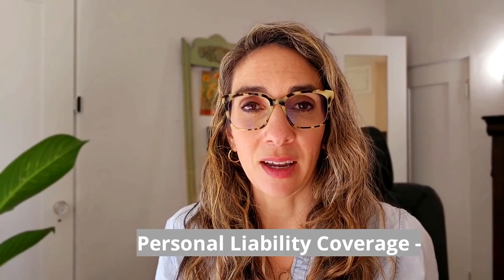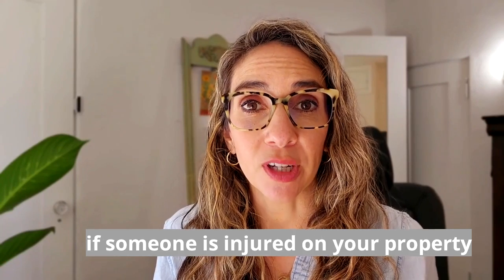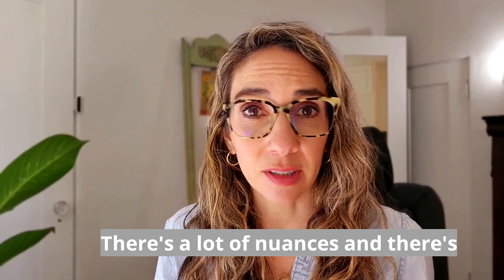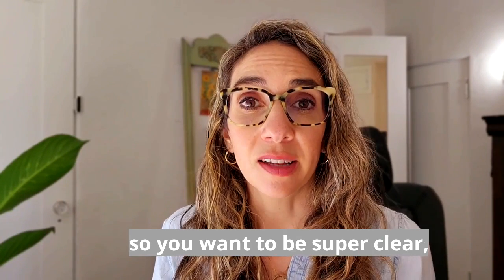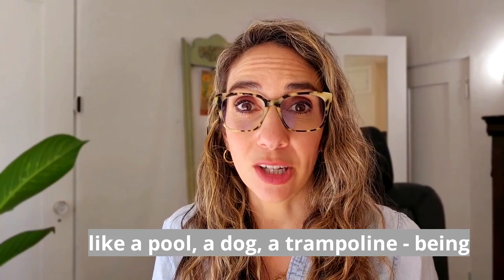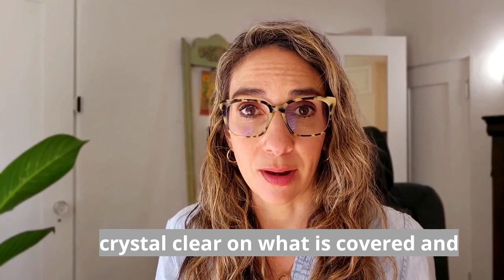Personal liability coverage. This gives you financial protection if someone is injured on your property due to your negligence. This is the main thing it covers. There's a lot of nuances and there's exclusions, so you want to be super clear, especially if you have high risk things like a pool, a dog, a trampoline, being crystal clear on what is covered and what's not.